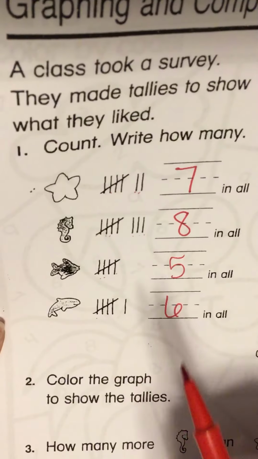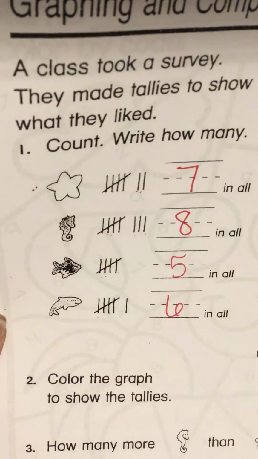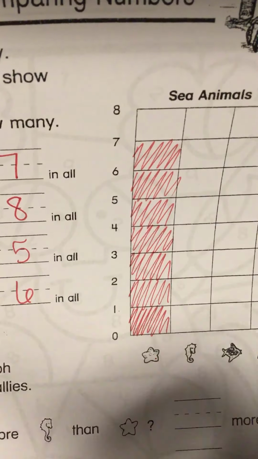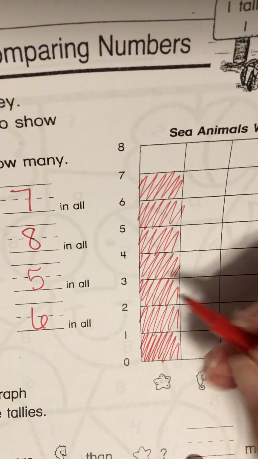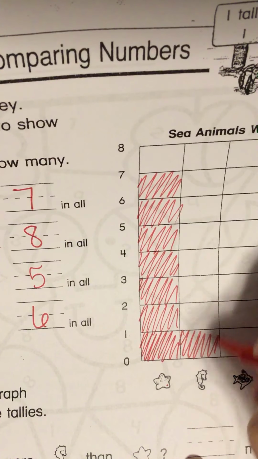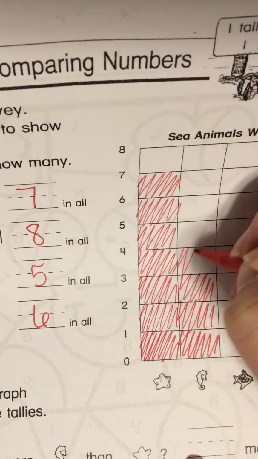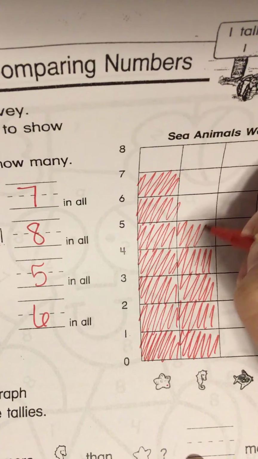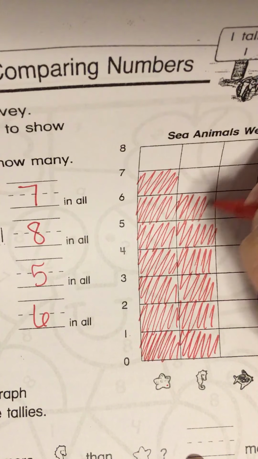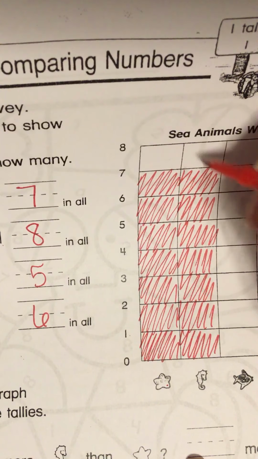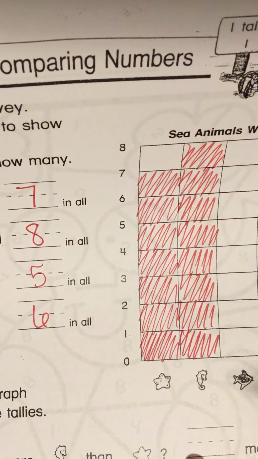Now the next animal is the seahorse. So let's see how many said they liked seahorse. There it is. It says 8. So this time I need to color 8 squares. 1, 2, 3, 4, 5, 6, 7, 8.